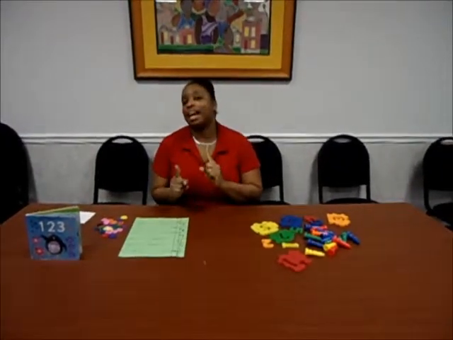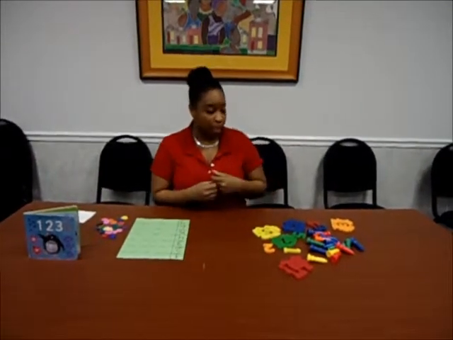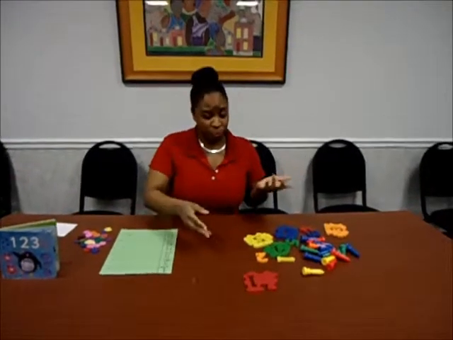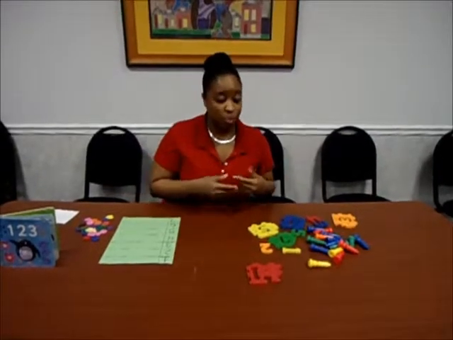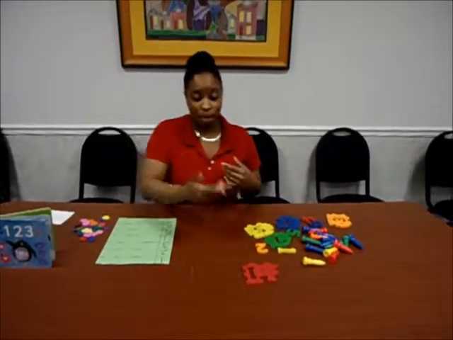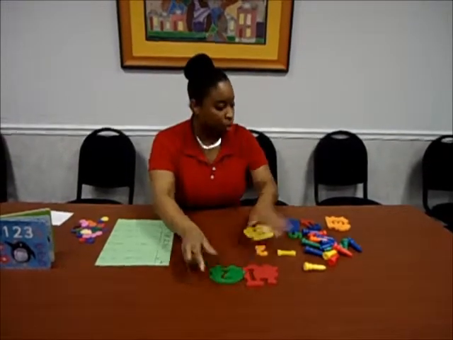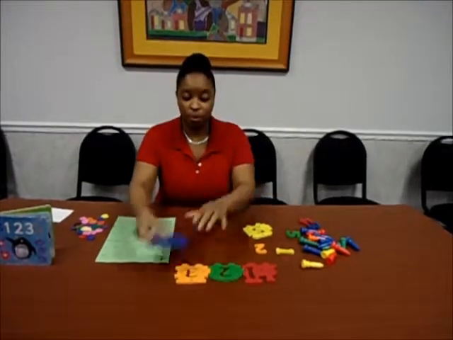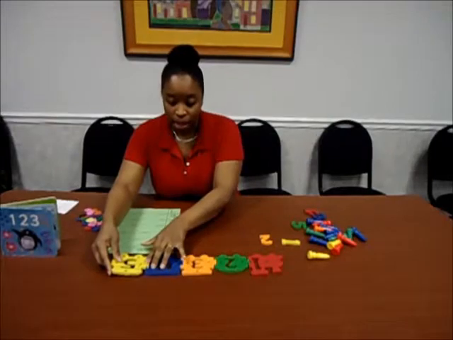One of the things that we like to use here in the classroom is the number train. With this number train, we have numbers 1 through 5, and the kids are able to put the numbers together and rote count them. We have the number 1, 2, 3, 4, and 5.